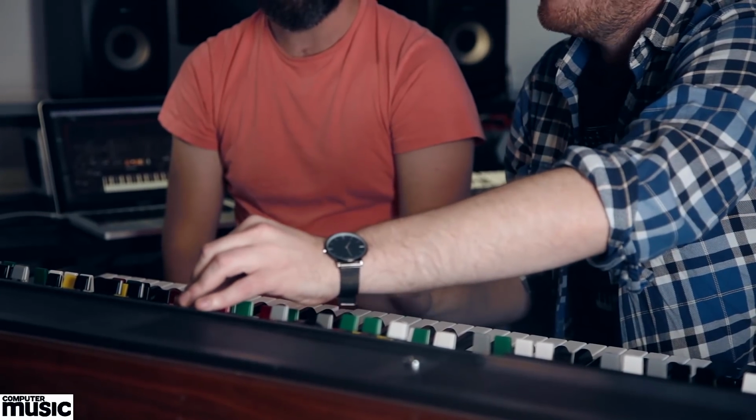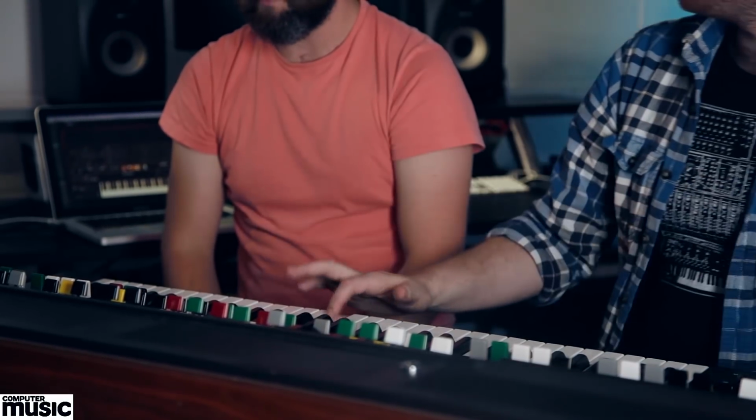Get a bit more, as you'd expect. So with it, however hard you press will alter the filter or the amplitude. So obviously the CS-80, well known for its aftertouch capabilities. It's such an expressive instrument, this is. It is, yeah. So it actually has polyphonic aftertouch.